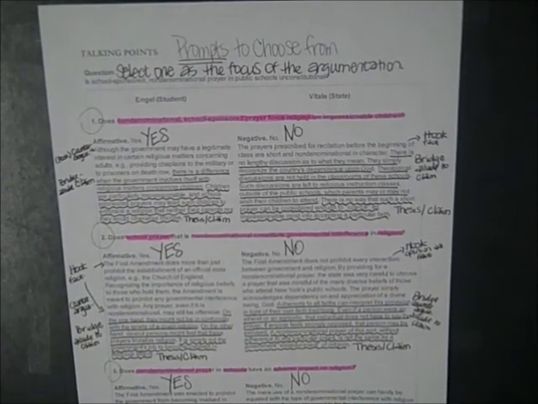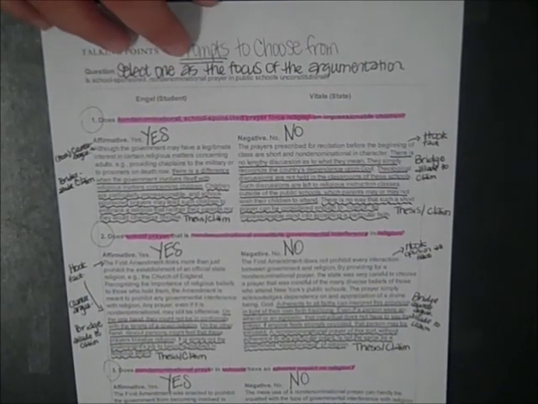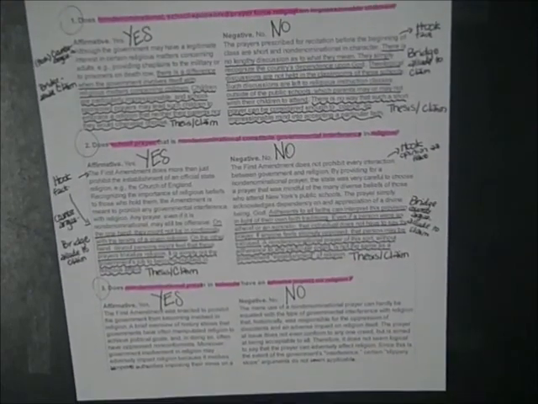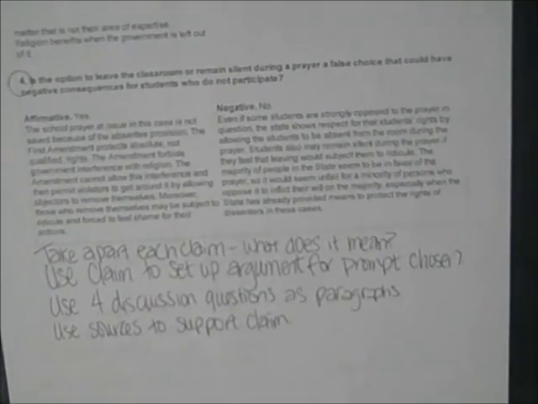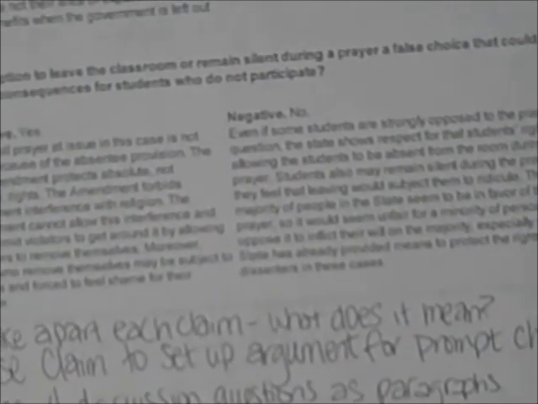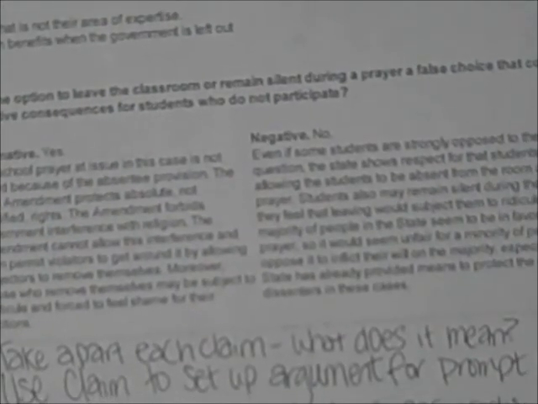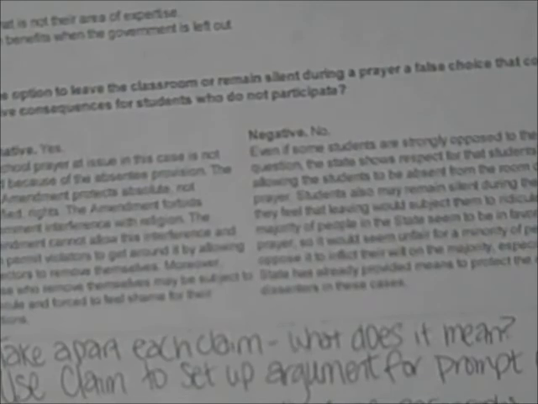Third question, does non-denominational prayer in schools have an adverse impact on religion? And then final question, is the option to leave the classroom or remain silent during a prayer a false choice that could have negative consequences for students who do not participate?